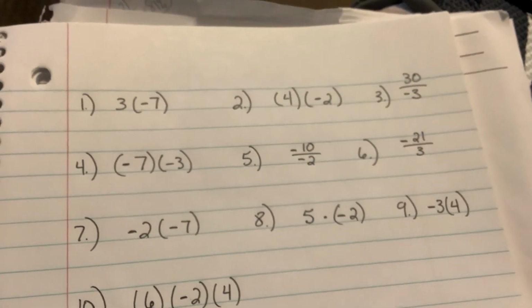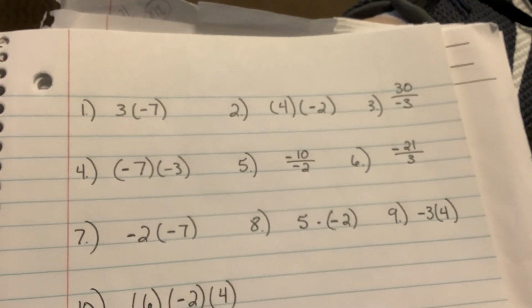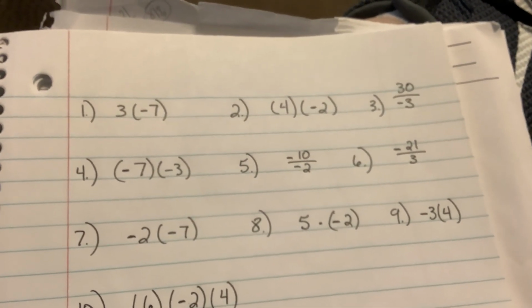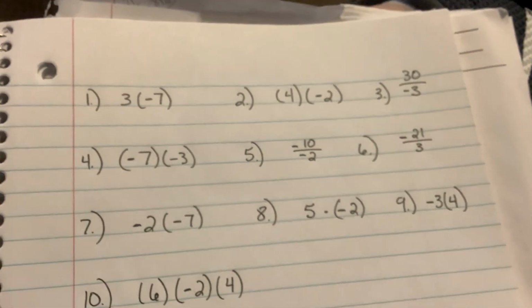Okay, I'm going to answer the ones from Thursday and then move into a new little thing. We're going to get off integers for just a little while. Some of you guys may be excited about that.